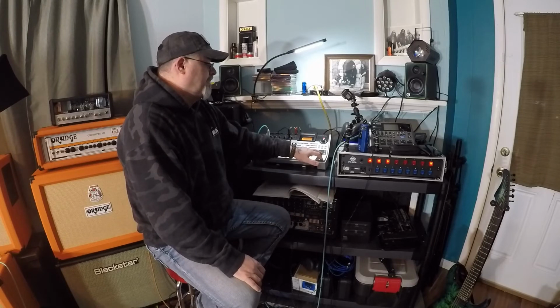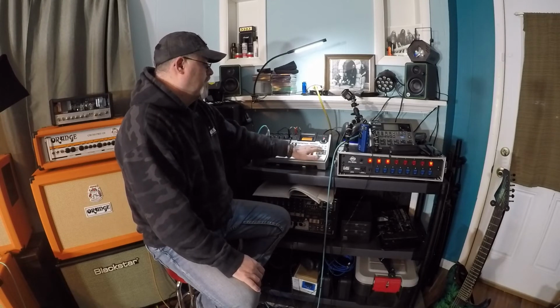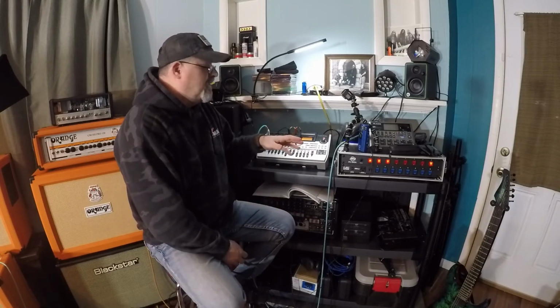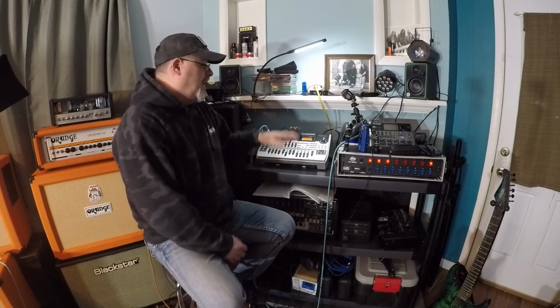So let's hit the stop button. Go back to the beginning right there. And there you guys go. That's the simple version of multi-track recording. That's the basics of how one of these works.